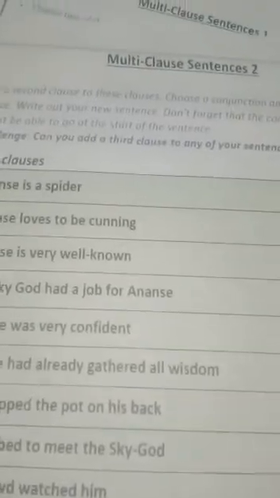For a bit more extension, you can do the multi-clause sentences too, where you've got to add one of the conjunctions to these sentences and maybe 2 conjunctions so that you've got 3 clauses in one sentence. So think carefully about that. You can write them onto a piece of paper, into your book, or you can add them on the sheet. Okay.